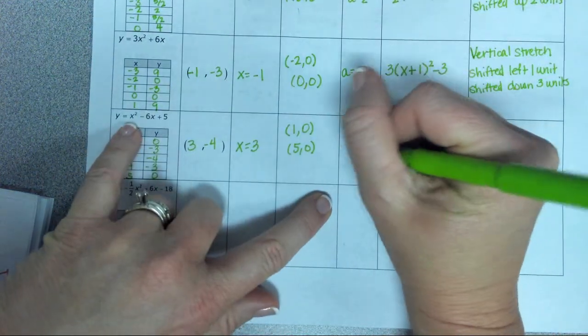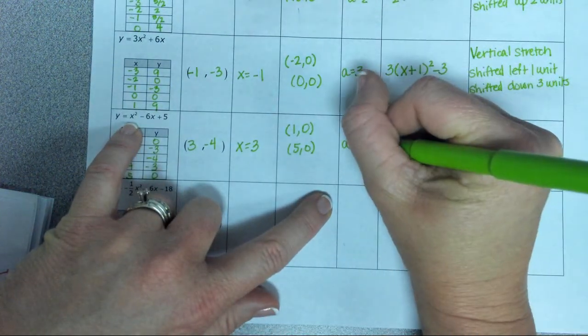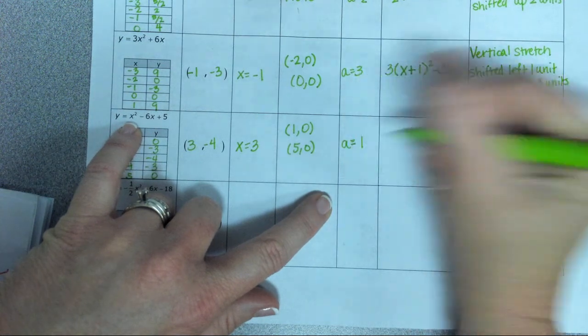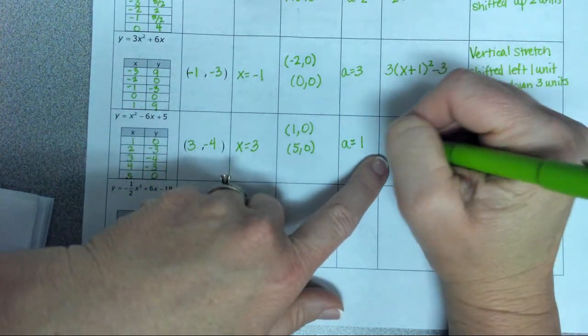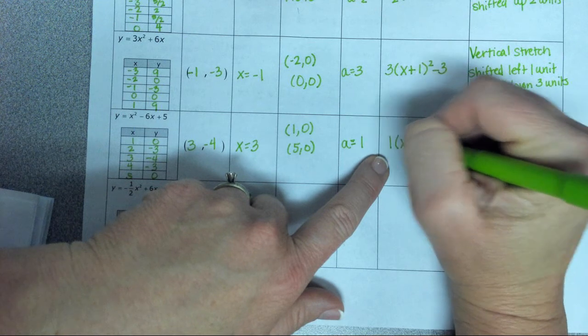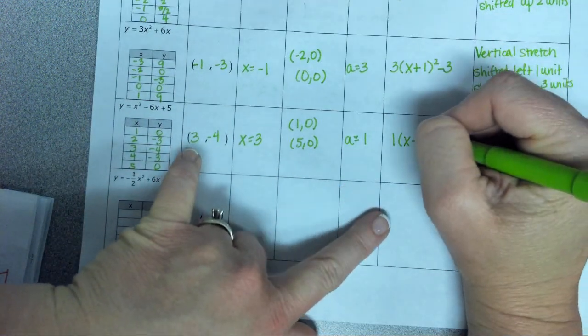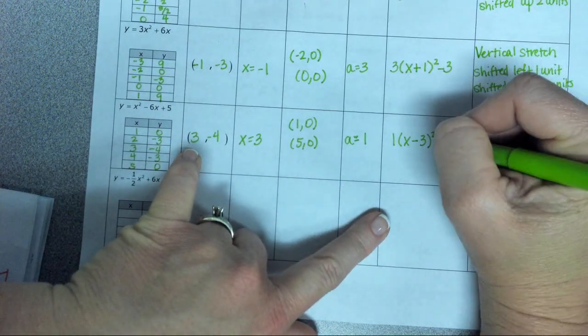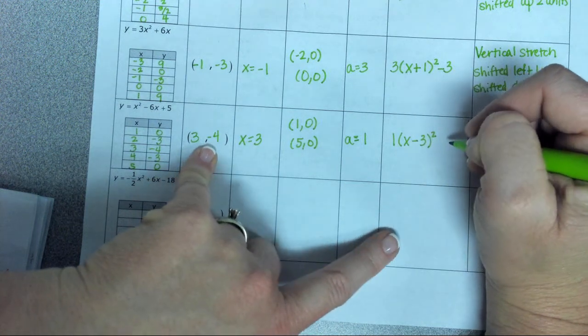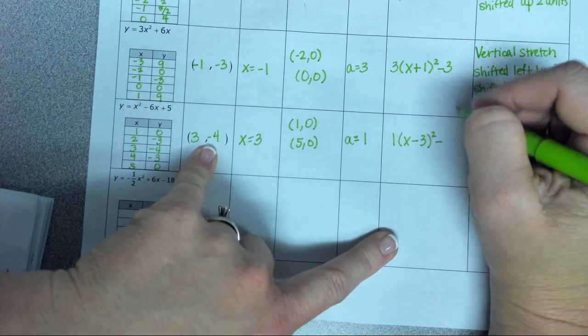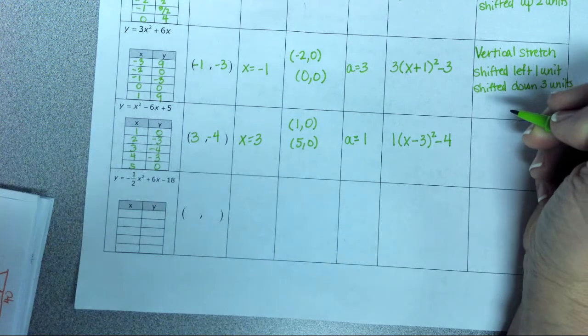Now my a value, again, always what's in front of the x squared, so this is 1. So now writing my vertex form, I have 1 times x minus my h, which is 3 squared. And then instead of putting a plus, I'm going to say minus because my k value is negative here.